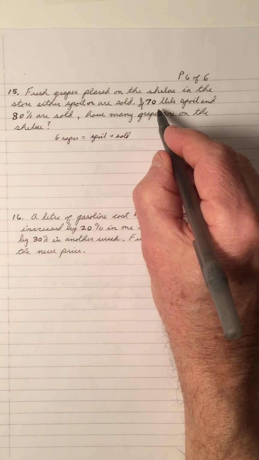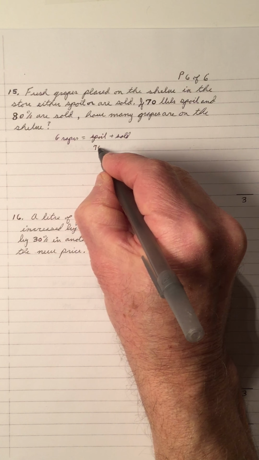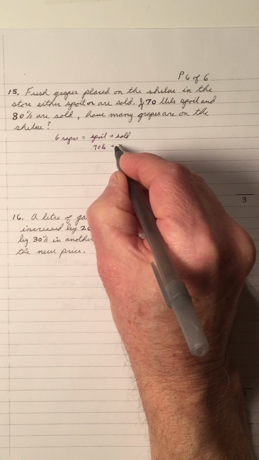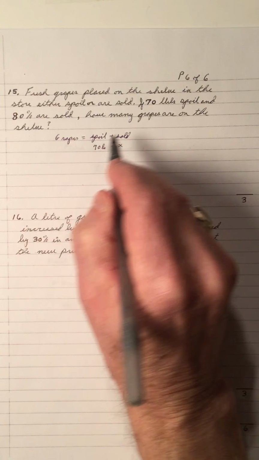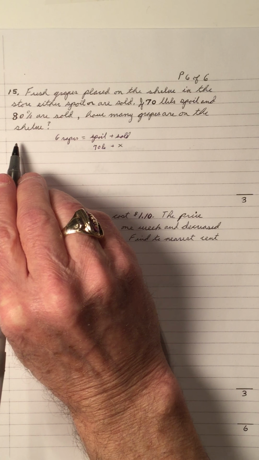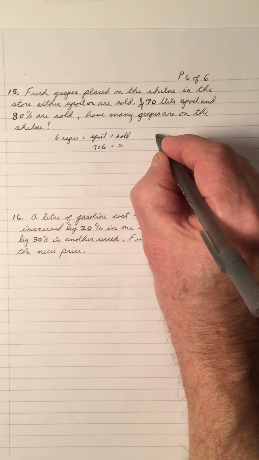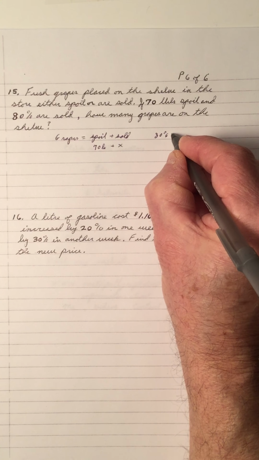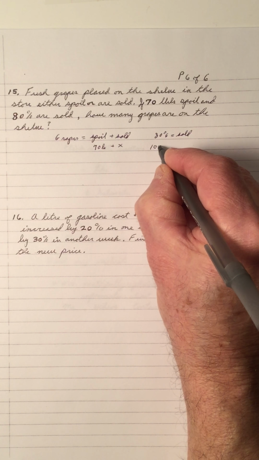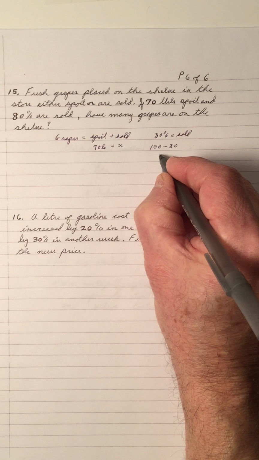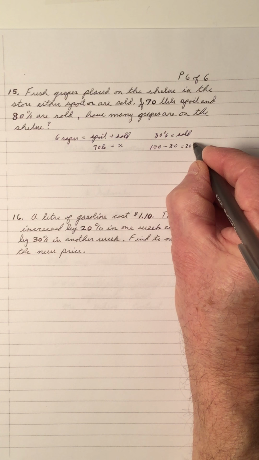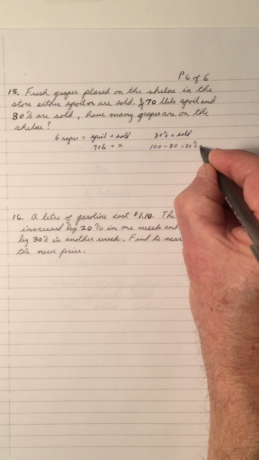So if 70 pounds spoiled, there's 70 pounds right there. We don't know how many were sold, so that's X. But we do know that 80% is sold. So if 80% is sold, that means if you take 80 out of 100, you get 20% not sold.